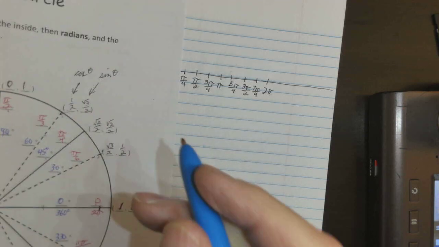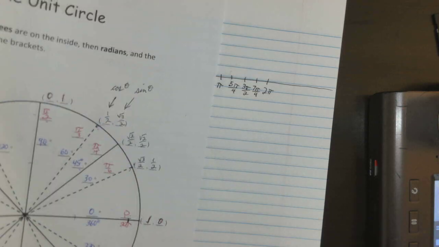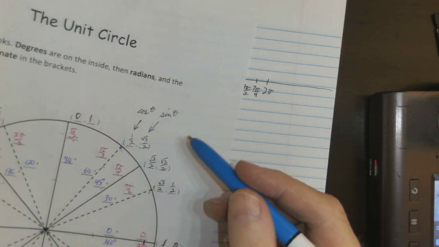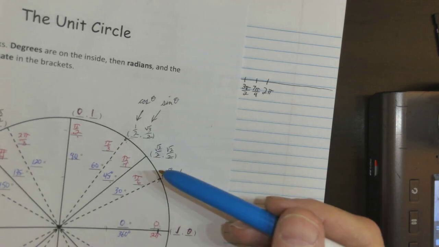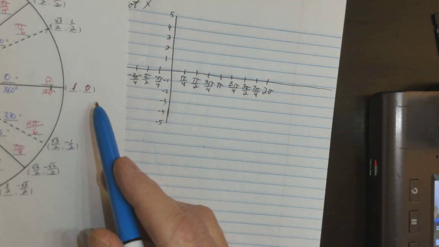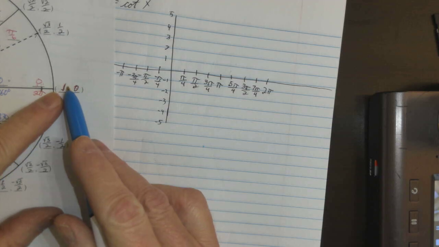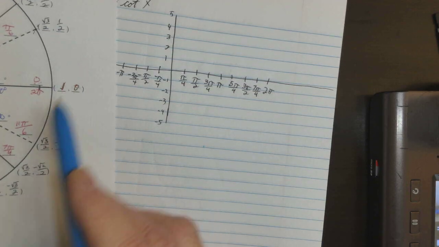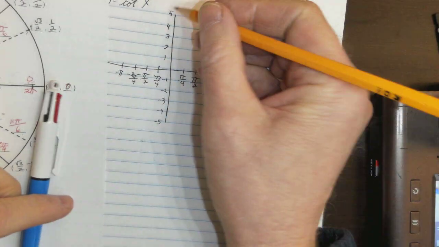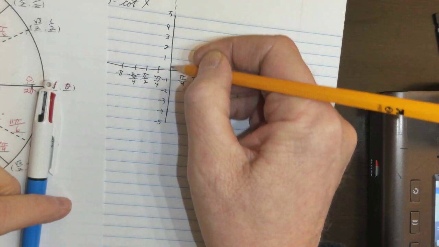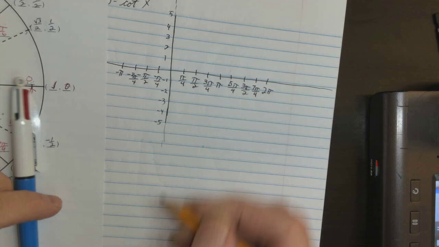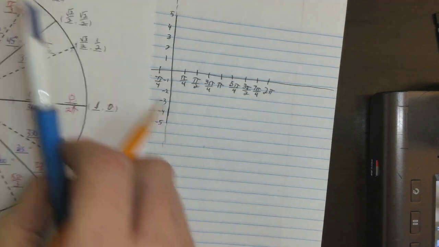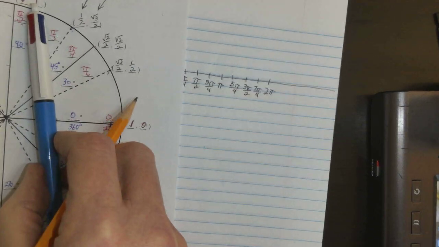Okay, cotangent is x over y. It's cosine over sine. Okay, so I'm looking at cosine over sine. I can't do that one. That one's not going to work.